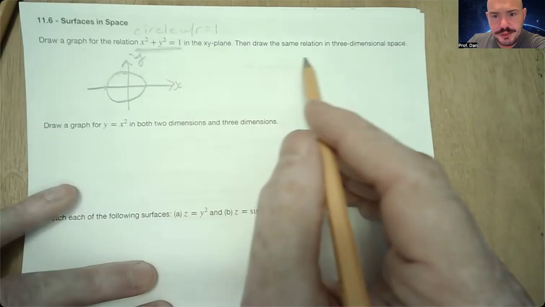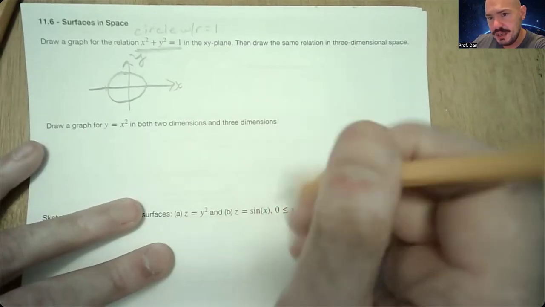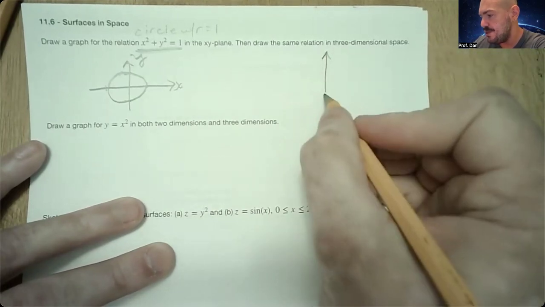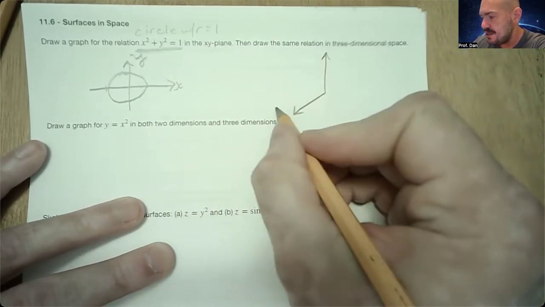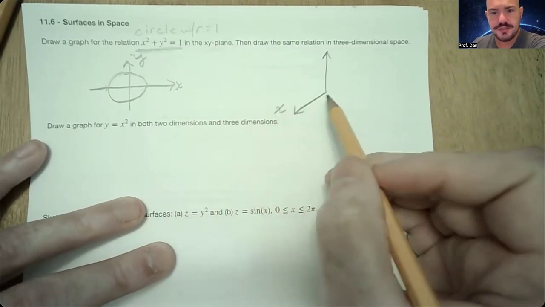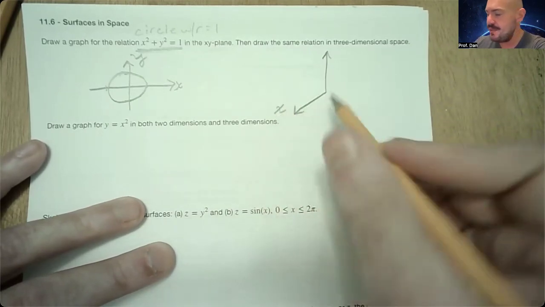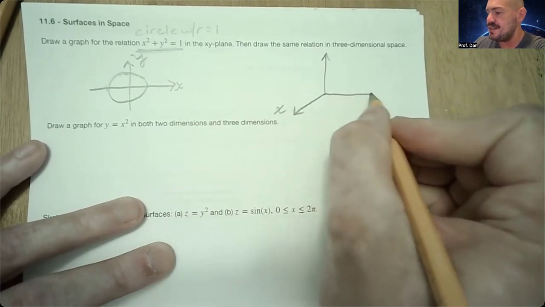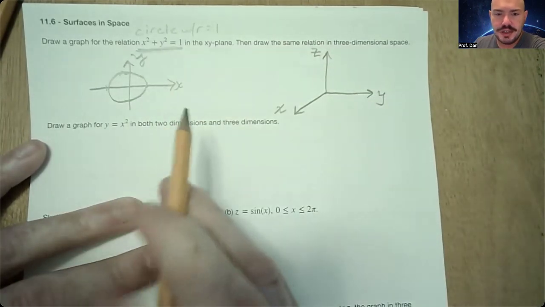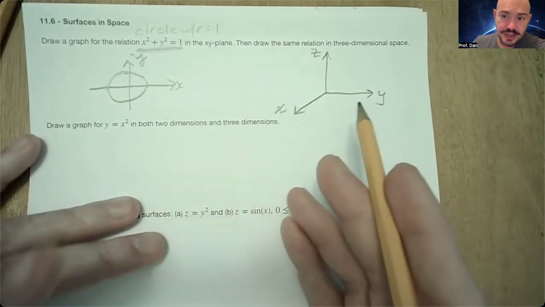Now we want to draw the same relation in three-dimensional space. And one thing I want you to pay attention to here is how I'm going to label these axes. Your textbook typically goes with the x-axis being this direction. This is the positive x-axis, and the positive y-axis this direction, positive z-axis this direction. So this is how I'm going to draw the graphs here.